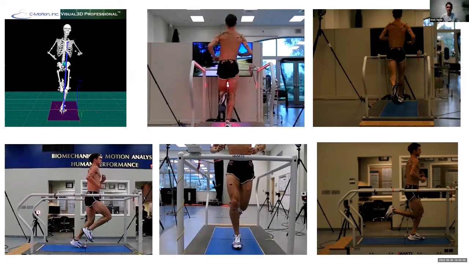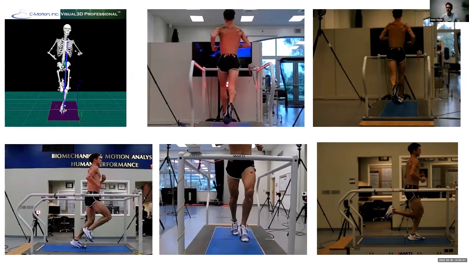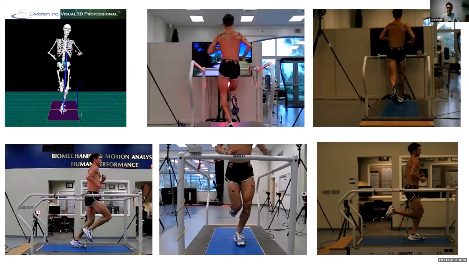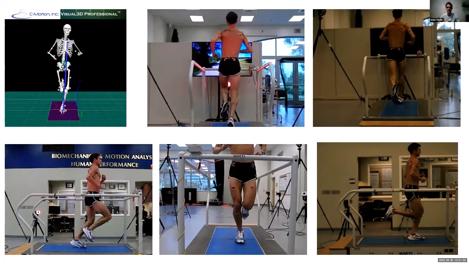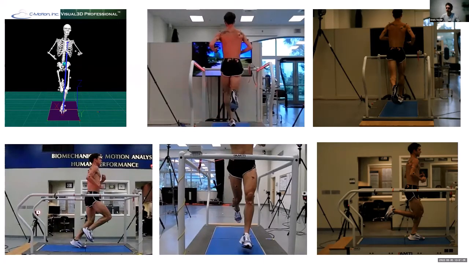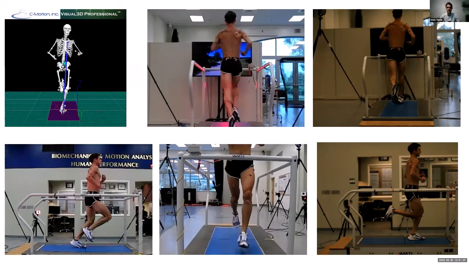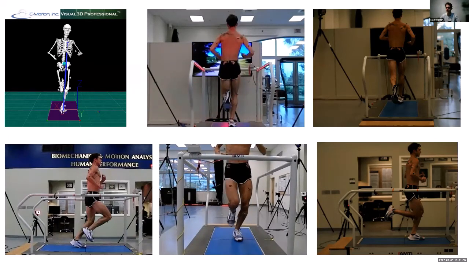But no, I definitely, just by that small change of consciously trying to activate my glutes and shortening the steps, I felt massive changes in terms of how I was able to prevent my feet from crossing and things like that. So it was certainly noticeable.